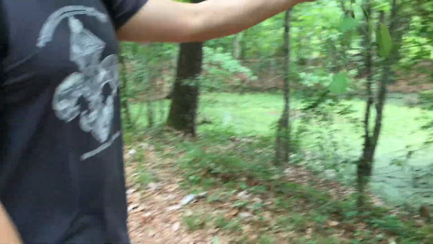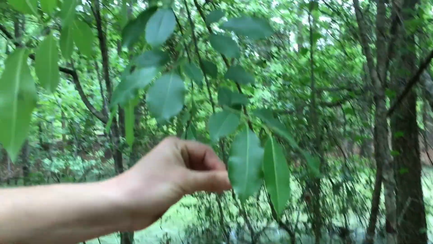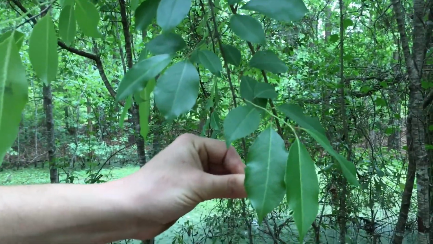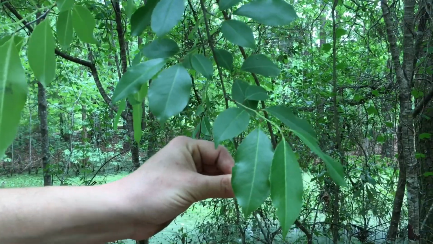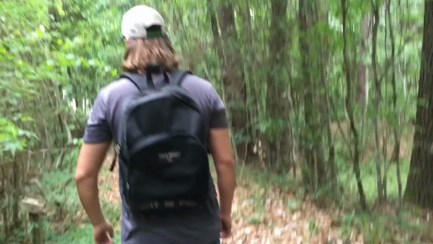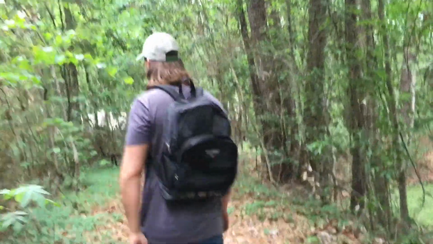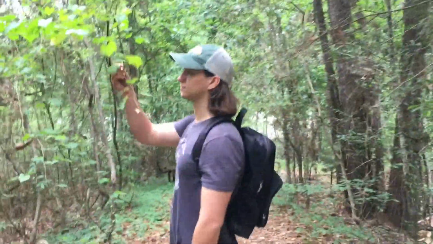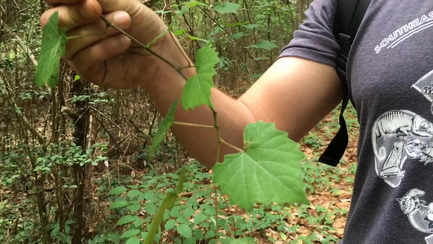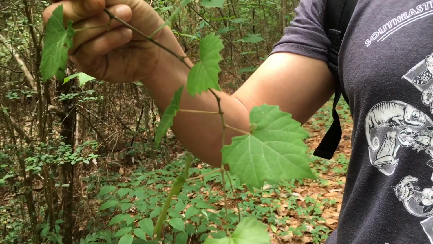Stop for a moment and try to see if you can figure out what kind of plant this is. Feel free to pause the video at any time. It's a black cherry. Good. Let's move on. Can you identify this plant? That's right. It's a muscadine.